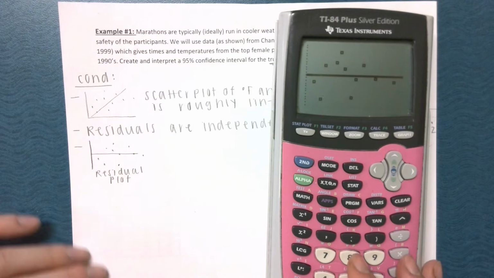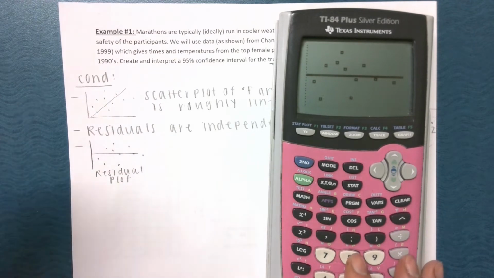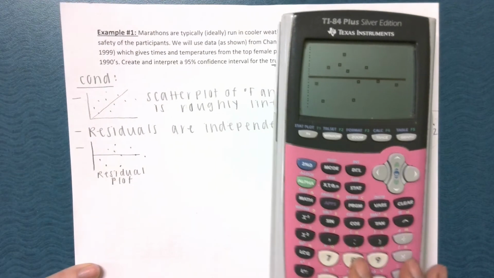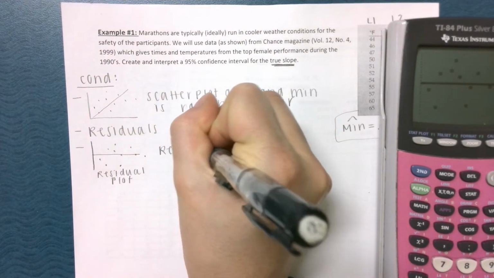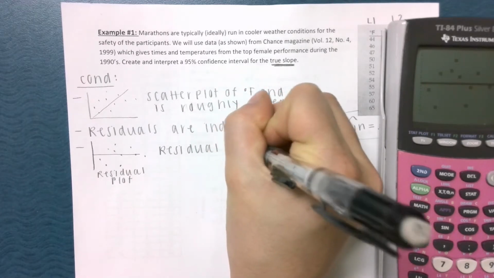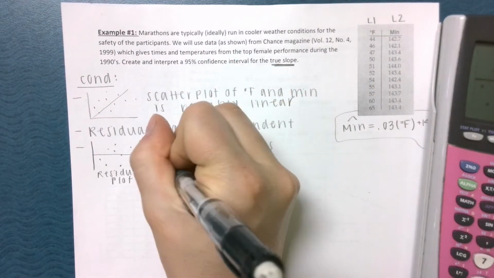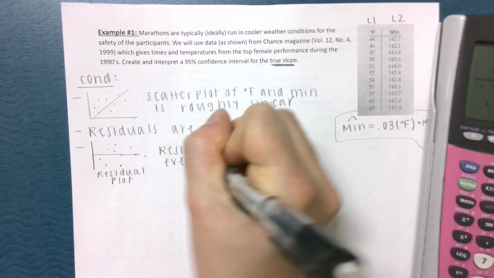Okay, when I'm looking at that residual plot, I'm making sure that things are evenly spread. I'm not seeing any clusters or groups. So I definitely agree here. The residual plot is evenly spread.